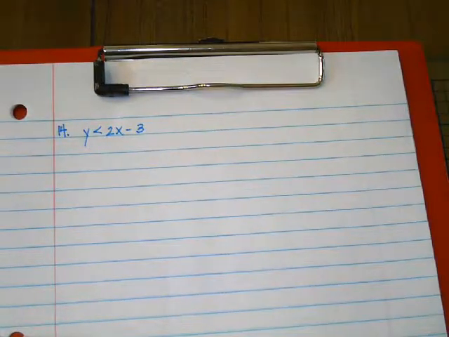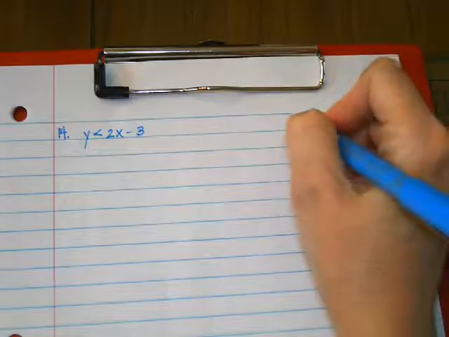All right, we're now going to try problem number 14. We're going to do 14, and then after this we'll do one more, and then we'll be done. All right, so we're going to do y is less than 2x minus 3, and y is greater than 5.